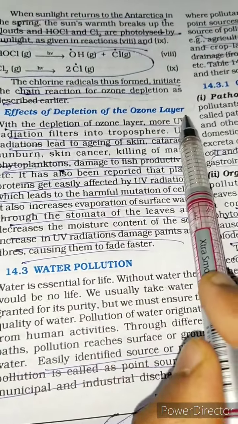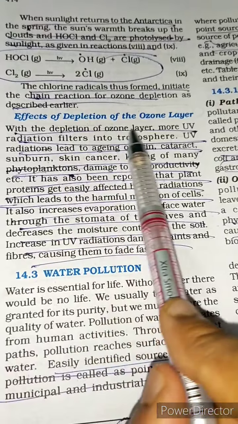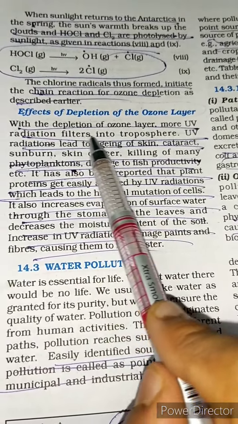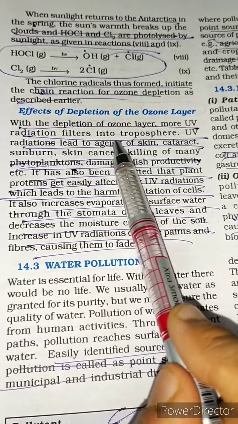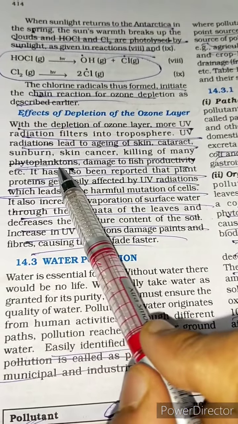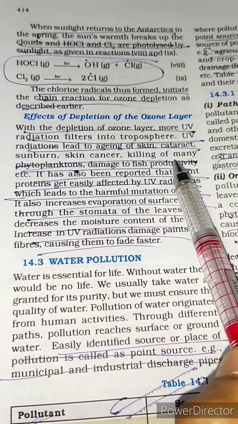Effect of depletion of the ozone layer. With the depletion of the ozone layer, more UV radiation filters into the atmosphere. UV radiation leads to aging of skin, cataract, sunburn, skin cancer, killing of many phytoplankton, damage to fish productivity, etc.